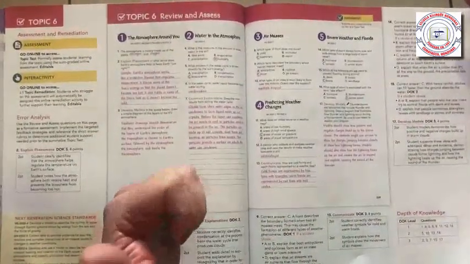Okay, I think that's it for topic 6. Remember, guys, there are 5 lessons to study. Study the definition for each lesson, vocabulary and academic vocabulary, and the parts that you underlined in class.